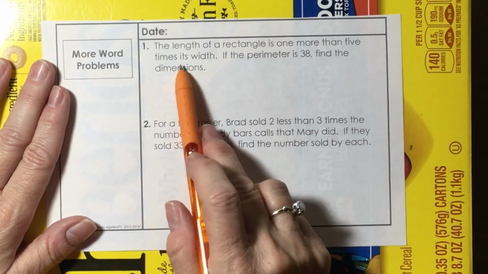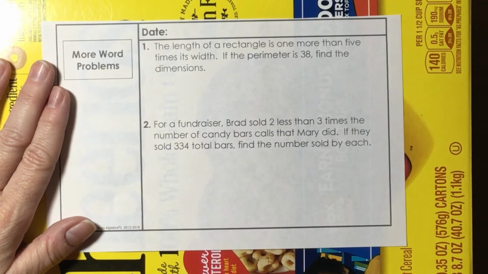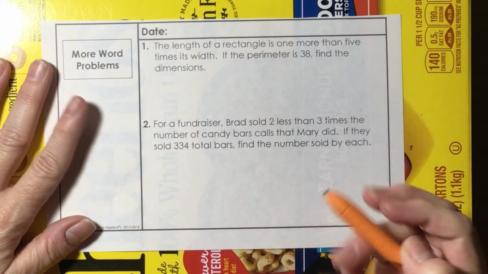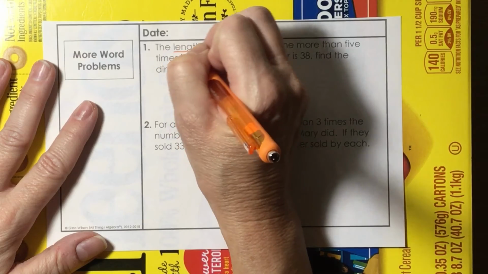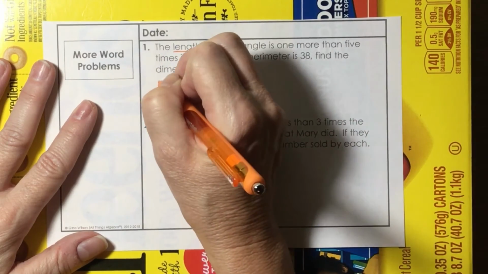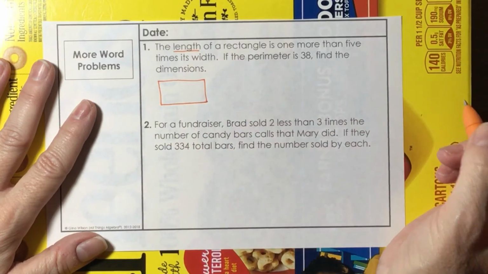All right, so the length of a rectangle is 1 more than 5 times its width. If the perimeter is 38, find the dimensions. So we're looking for the length of a rectangle, and I'm going to go ahead and draw a picture because usually when they give me a shape, I tend to like to draw pictures.